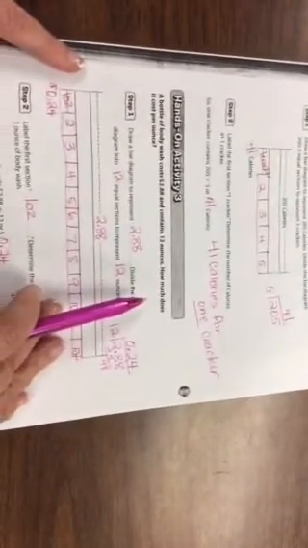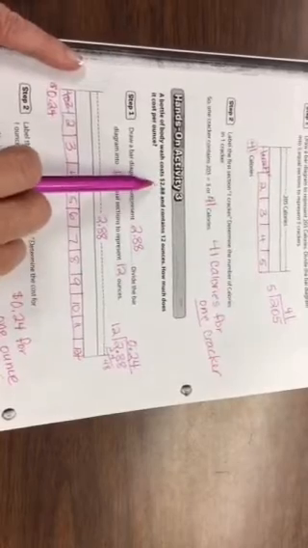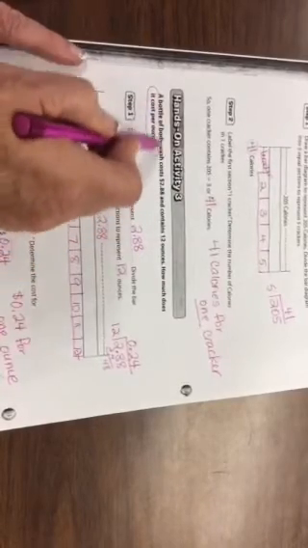All right, hands-on activity number 2. A bottle of body wash is $2.88 and it has 12 ounces. How much does it cost per ounce? Guys, when you see per, it means divide. That means cost divided by ounce.